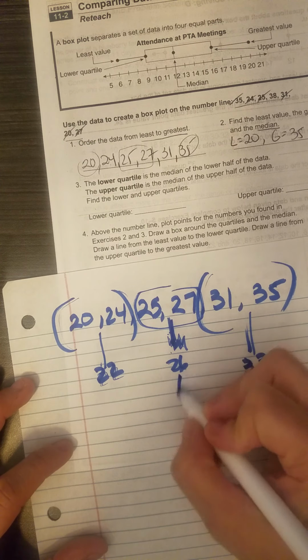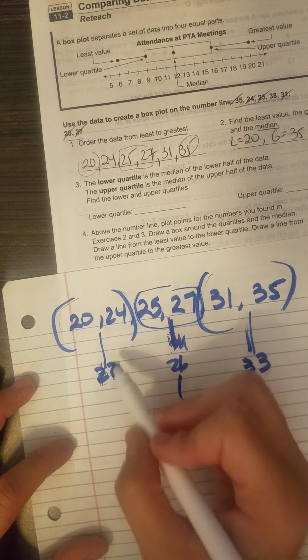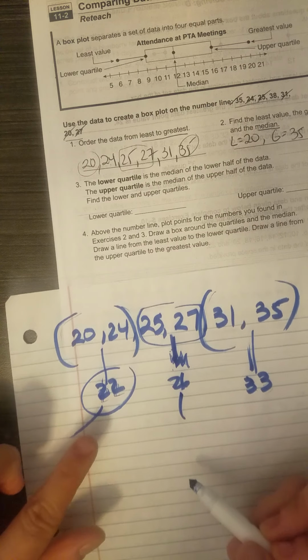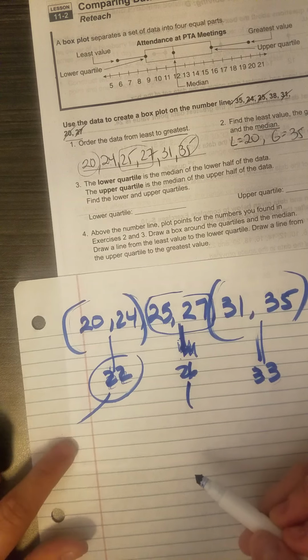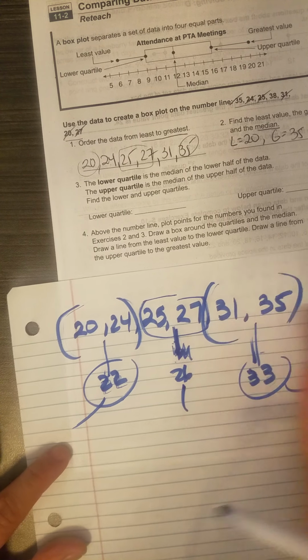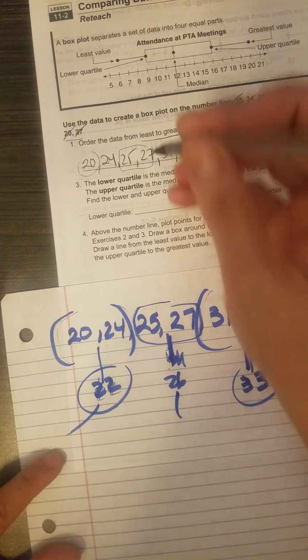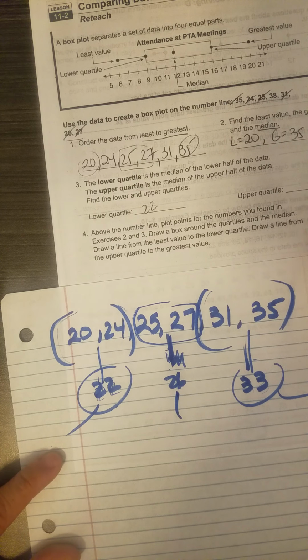Okay, so this is the median of the whole entire set. This is the median of the lower quartile, and this is the median of the higher quartile. So lower quartile is 22, upper quartile is 33.